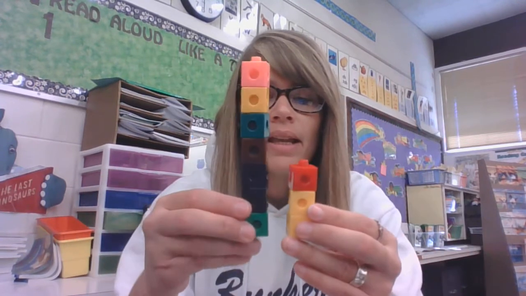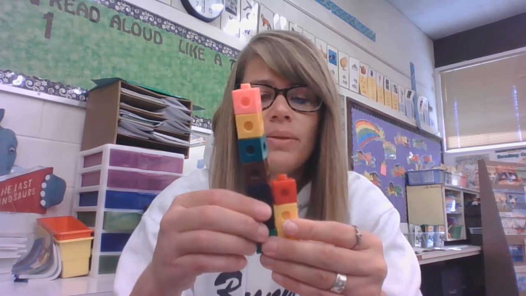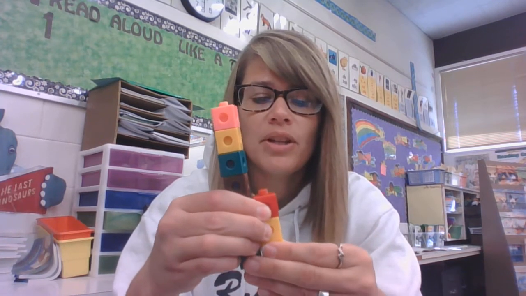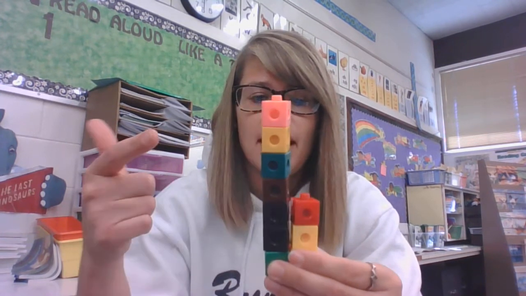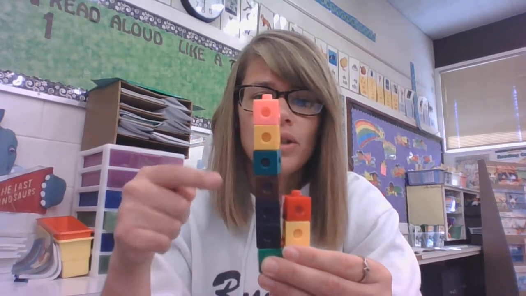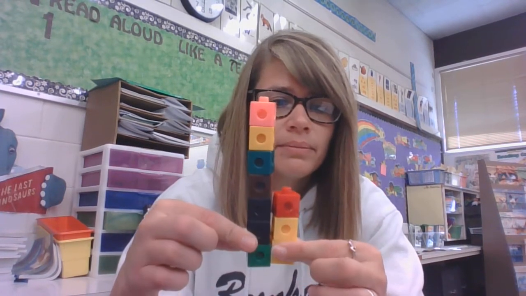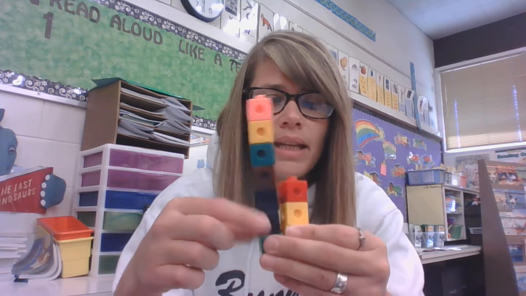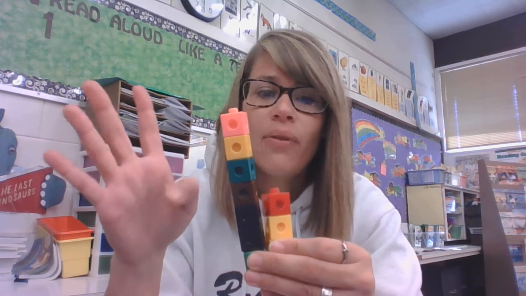Okay, Michael needs to have the fewer tower. Which tower is fewer? This one. Let's line it up because he also needs to have 2 fewer than Addison. So let's count it. Is this tower 2 fewer? I lined it up. You count. It is 1, 2, 3, 4 fewer. So is Michael's 2 fewer? Nope, it's 4. So let's put it back together.